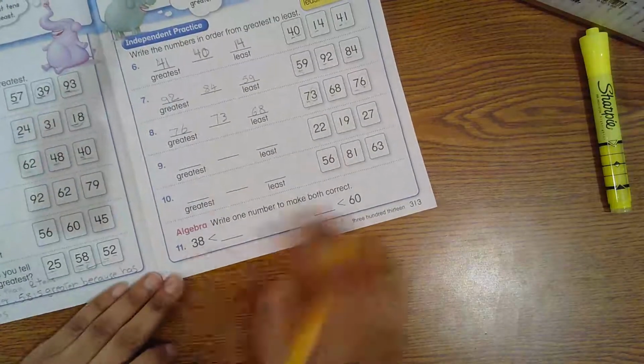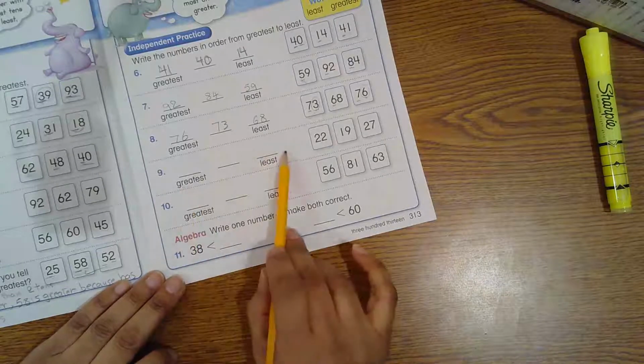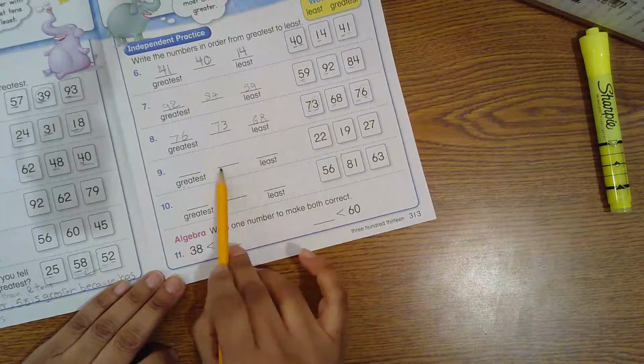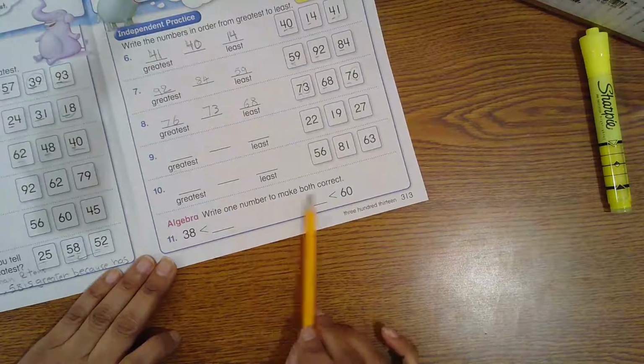Number 9 and 10 are the same. Don't forget, we go for the greatest first on this page, and then last to the least, and then between them you put the number. Right, one number to make both correct.